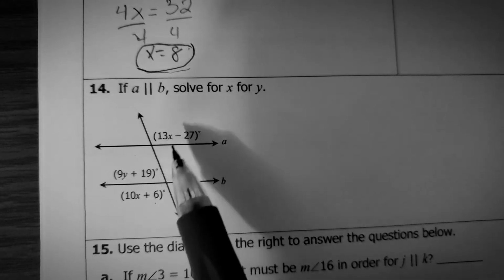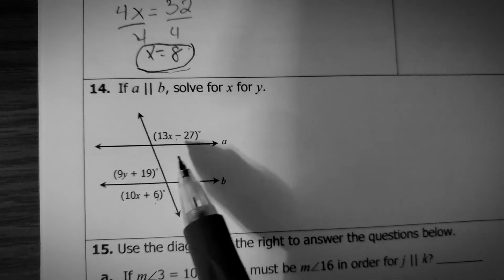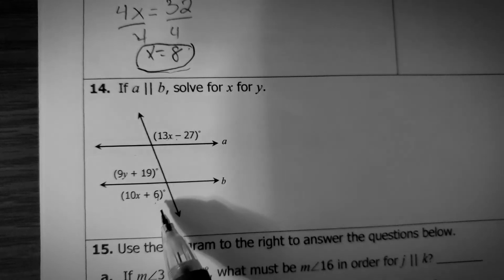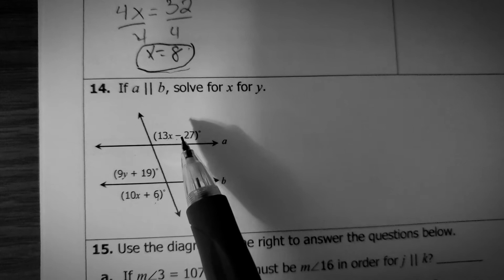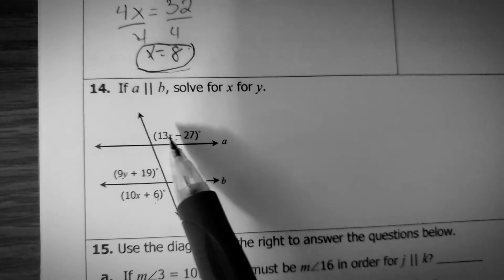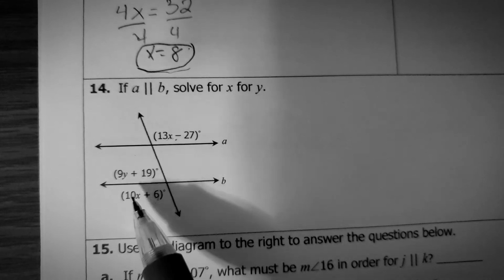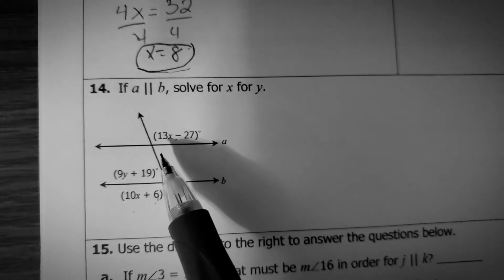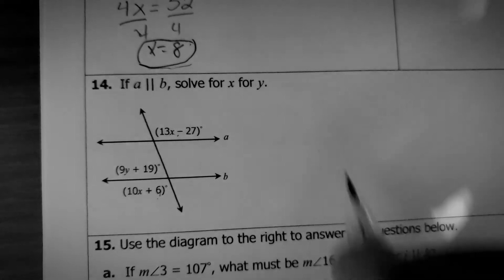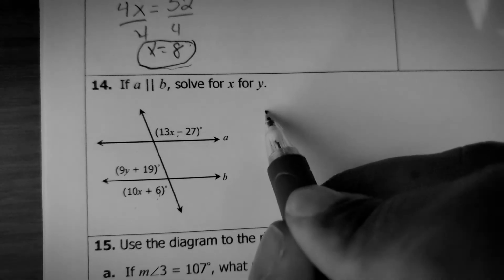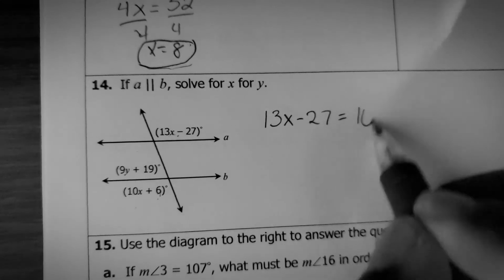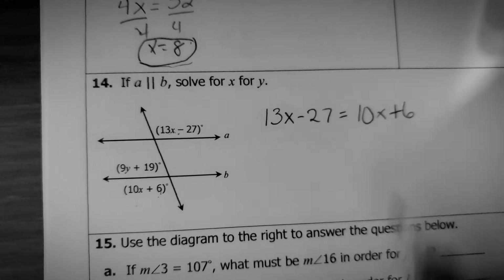So when I look, both angles are on the outside of the parallel line. So that means that they are exterior angles, and they're on opposite sides of the transversal. One is on the right side of it, one's on the left side of it. So therefore, they are alternate exterior angles, and alternate exterior angles are congruent to each other. So I could set up the equation 13x minus 27 is equal to 10x plus 6.